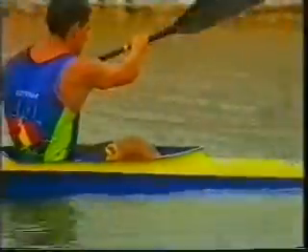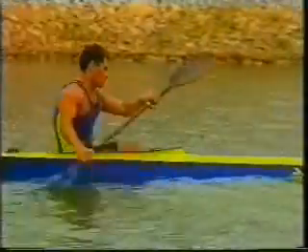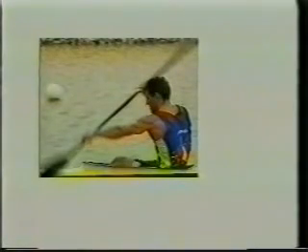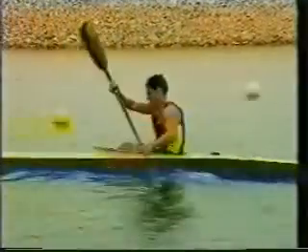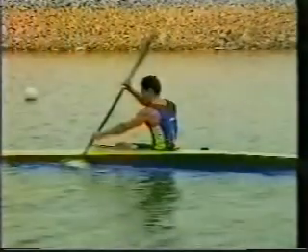This phase consists of the attack, where the position of arms, trunk and legs is decisive in order to create a quick, clean support in the water. In this subphase, we get a good point of support from which to push the canoe.